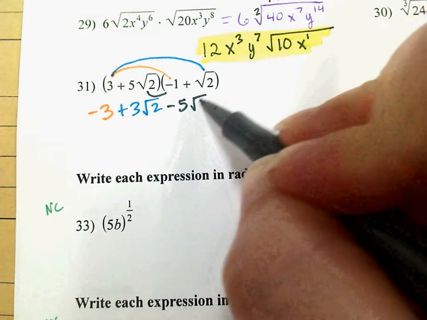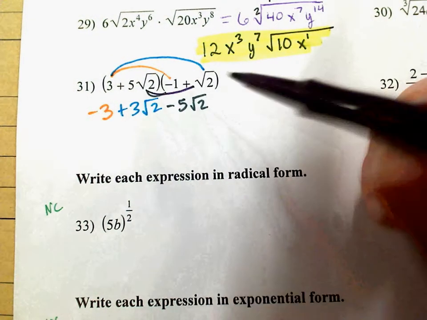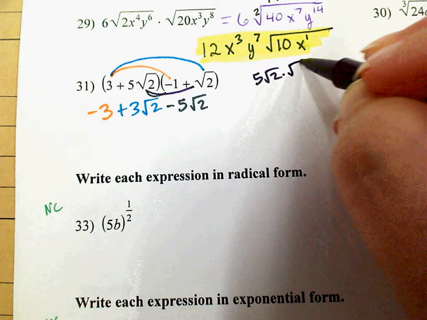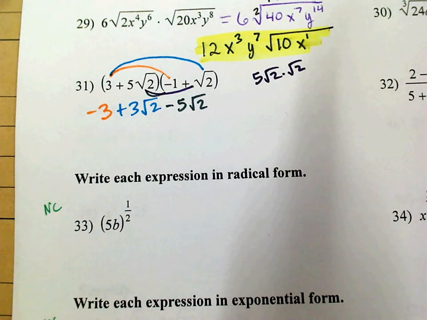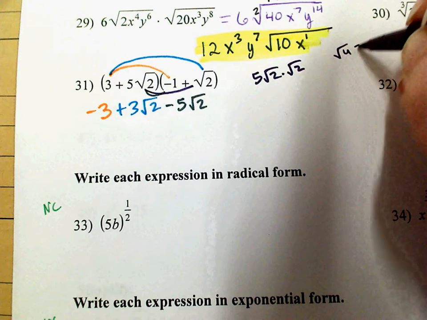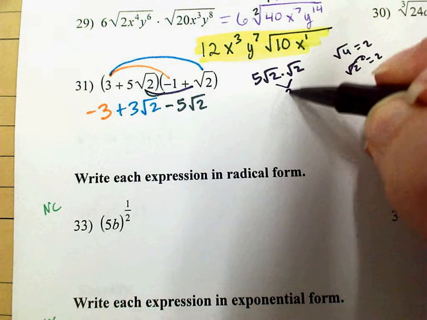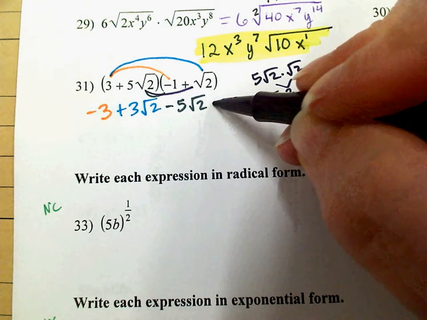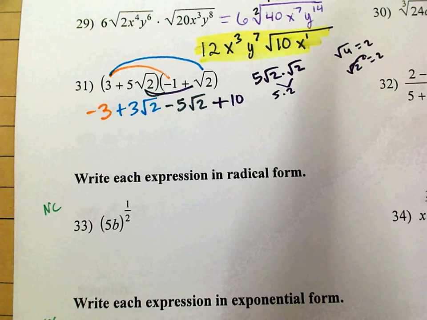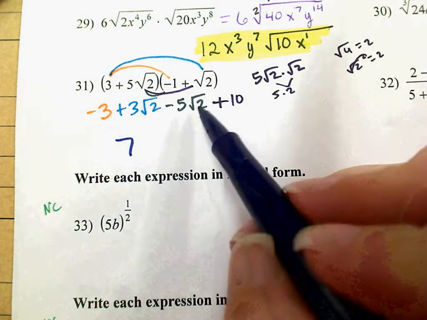And then the one that trips everybody up is 5 square roots of 2 times the square root of 2. What is that? Why? Right, it is 10, because square root of 2 times square root of 2 is either the square root of 4, which is 2, or the square root of 2 squared, which is 2, because they cancel each other out. Either way, I get 5 times 2, which is 10. And then I just combine like terms. So what is negative 3 plus 10? Positive 7. And then 3 square roots of 2 minus 5 square roots of 2? Negative 2 square roots of 2.